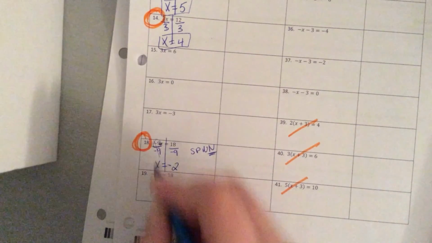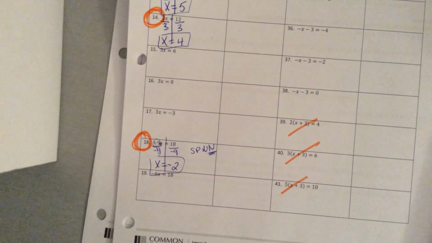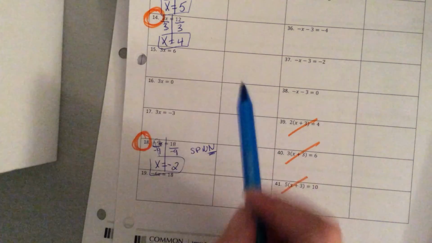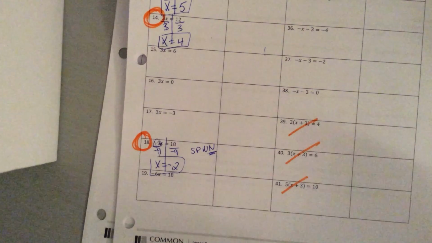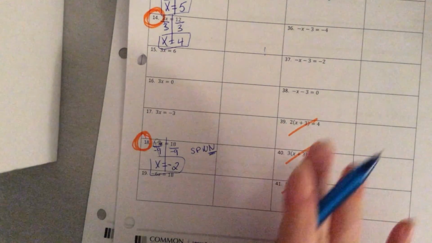Spun rules, they're back. Unlike signs, negative. Those will never go away. We've been telling you that spun rules are important. Solving equations, this stuff is extremely important. It's not going to go away. Okay? So we're going to finish off just 2 more questions, and then we'll have you on your way and working.